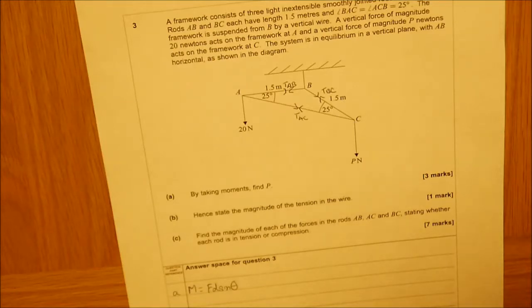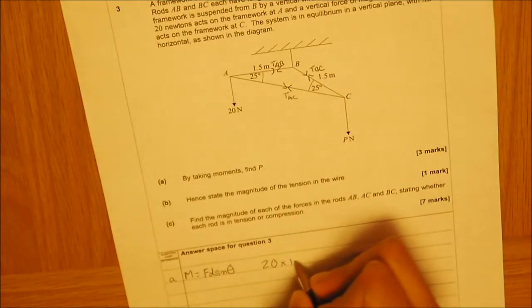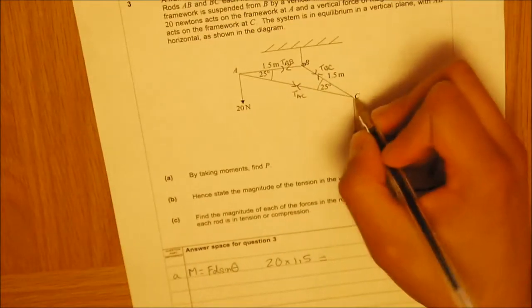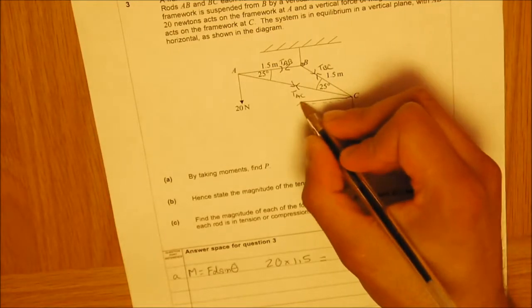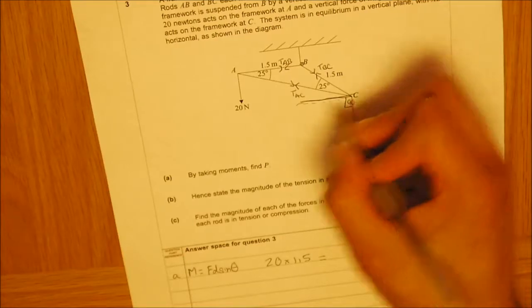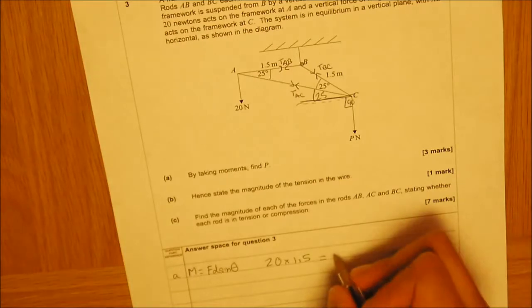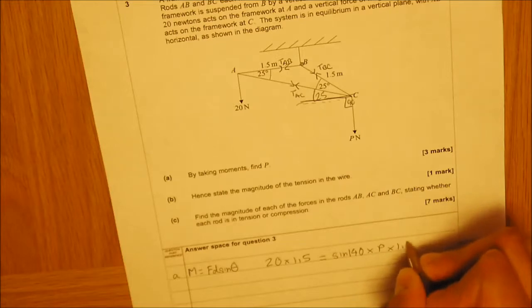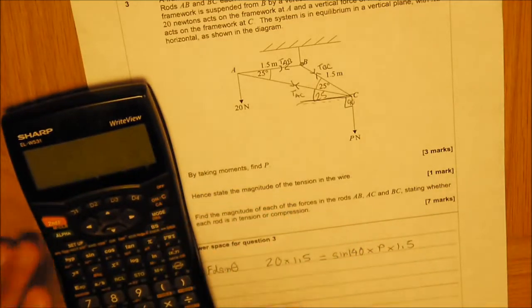So what we can do is we can say, 20, which is our force at A, times 1.5 is going to be equal to effectively whatever that distance there is. Now if we were to draw, and now we basically know from alternate angles, if that was a line there, that's 90 degrees, that's 25, so it's 90 plus 25 plus 25, which is equal to 140. So it's sine 140 times P times 1.5, which means that we can effectively cancel the 1.5.